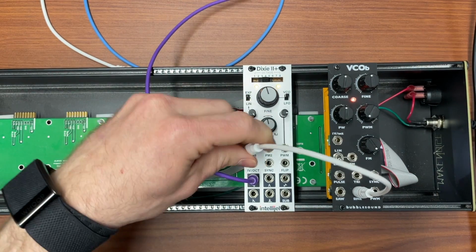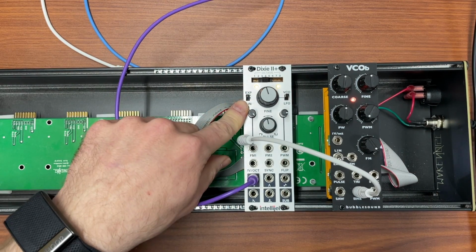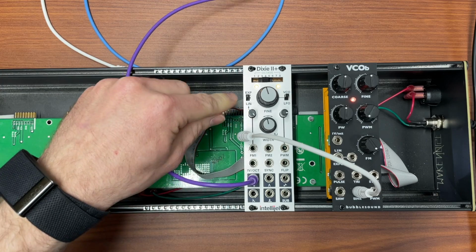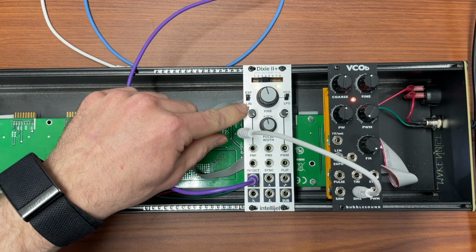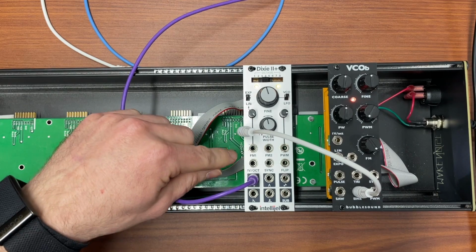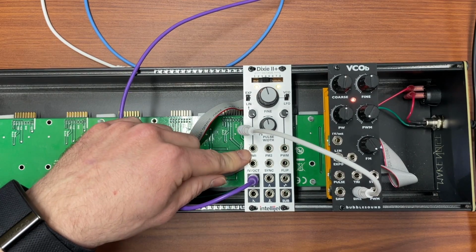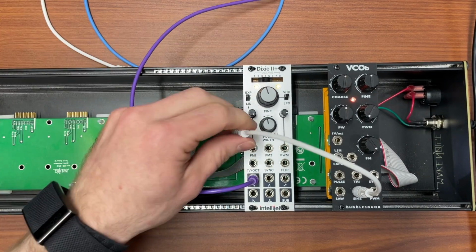And that's sort of your basic FM. Most oscillators will have an exponential and a linear switch, or they'll have separate inputs. They'll be like an exponential input and a linear input.